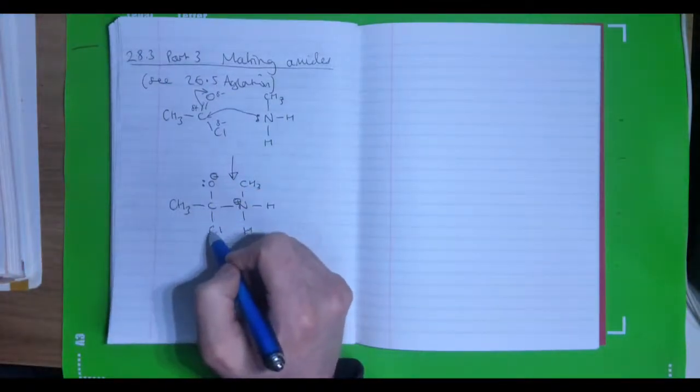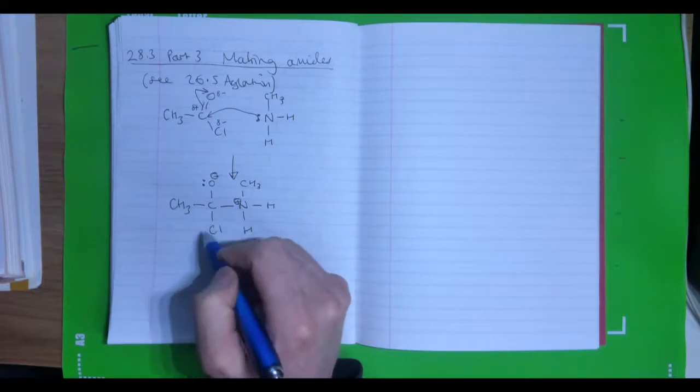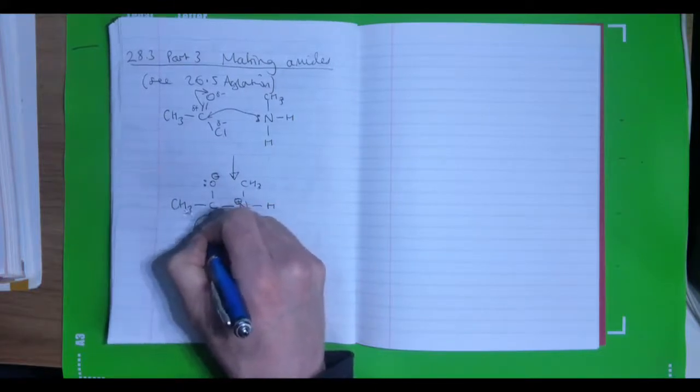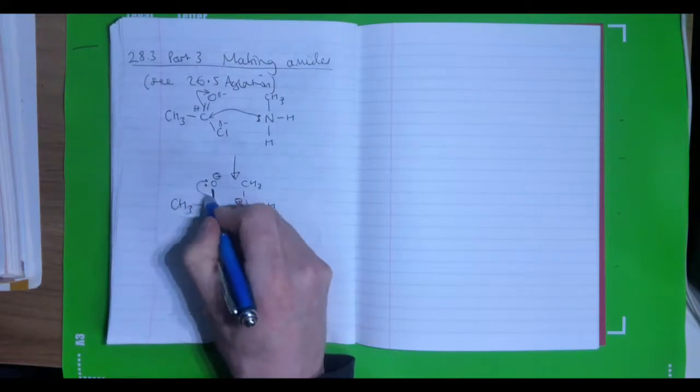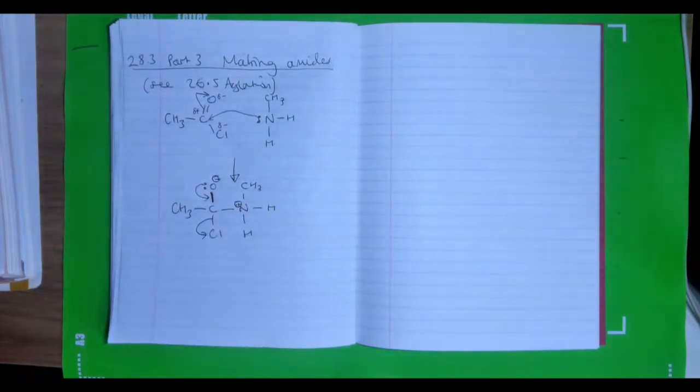Chlorine is a very good, what we call, leaving group. So the chlorine will leave, and we turn that single bond back into a double bond here, like that.